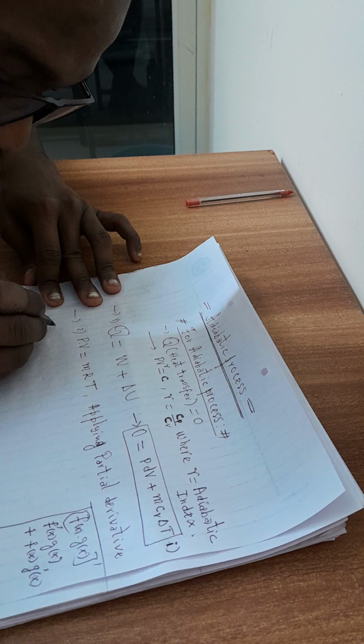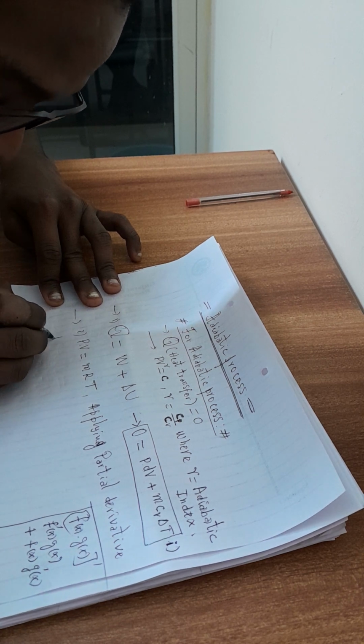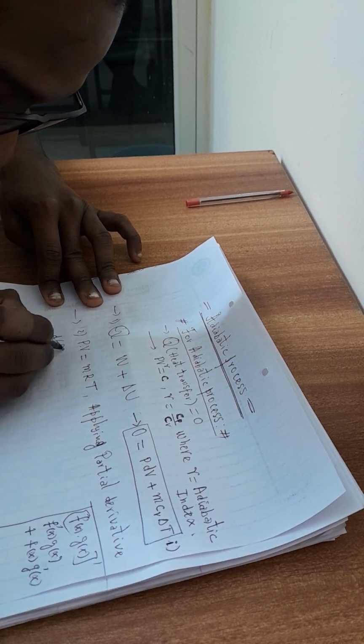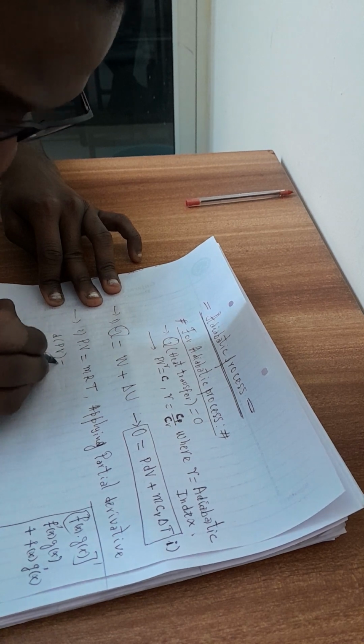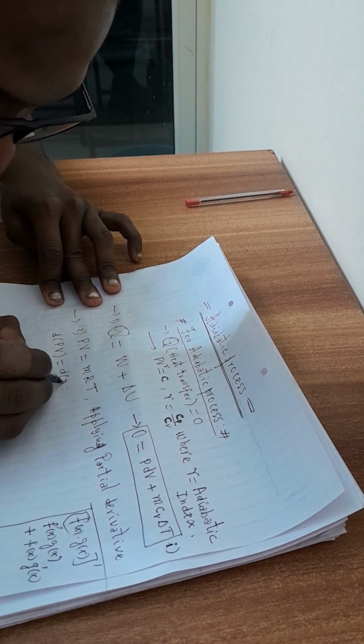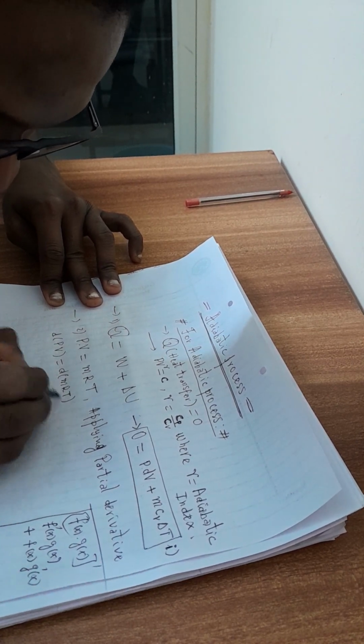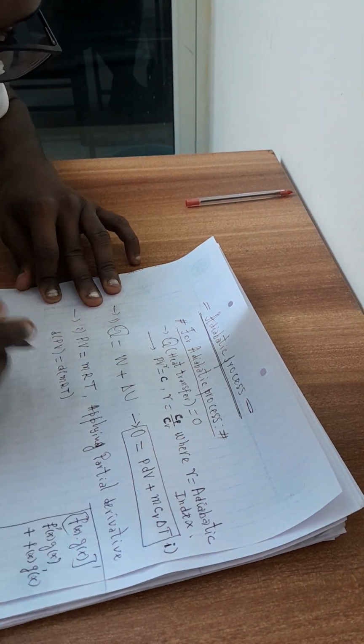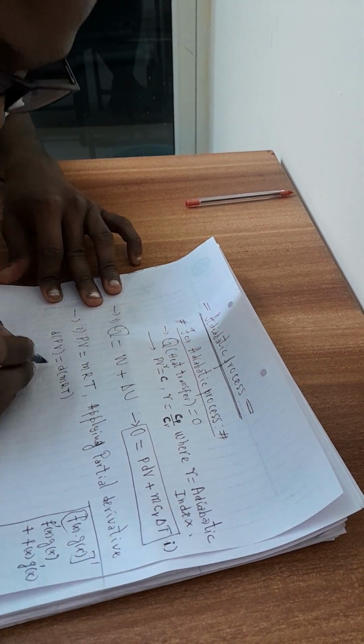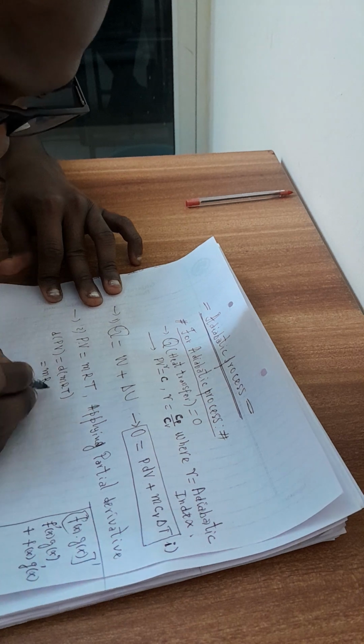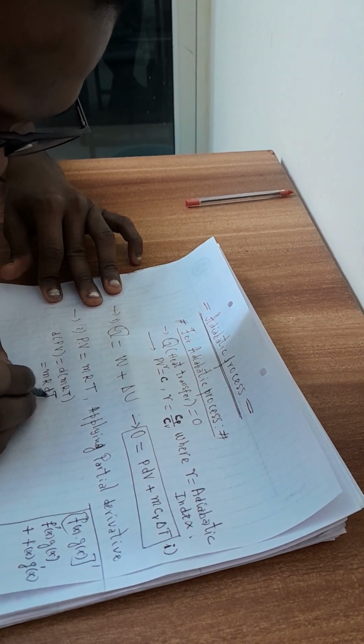So if I derive d of PV, and I also derive d of MRT, what will I get? M and R are constants, so they stay out. This will be MR dT.